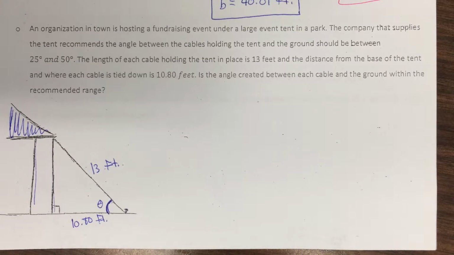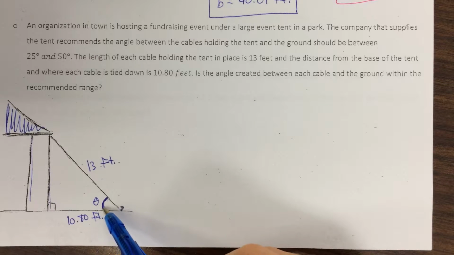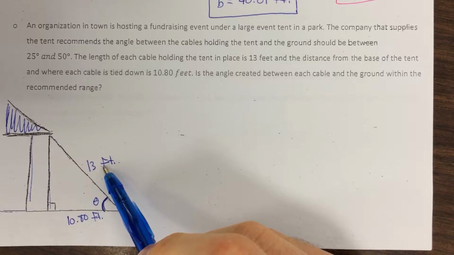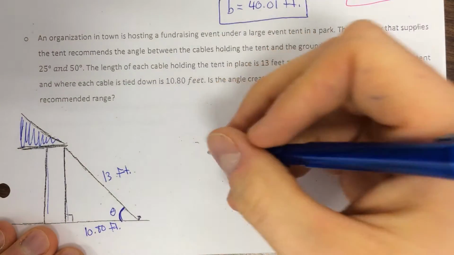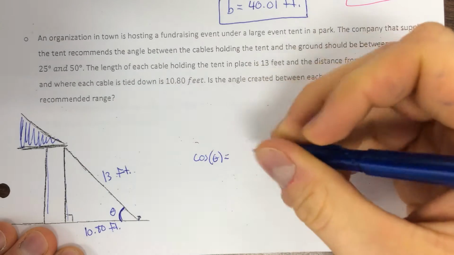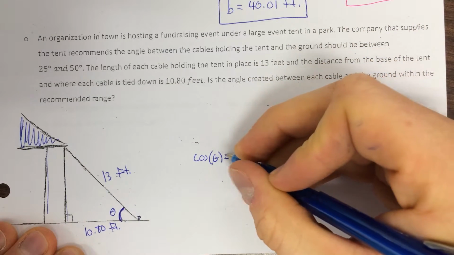So what would probably be most useful to use? We could use Pythagorean theorem to solve for this side. But here, if this is our angle theta, we're given our adjacent side to theta and the hypotenuse. So it might make sense to use cosine and say cosine of theta is 10.8 over 13.